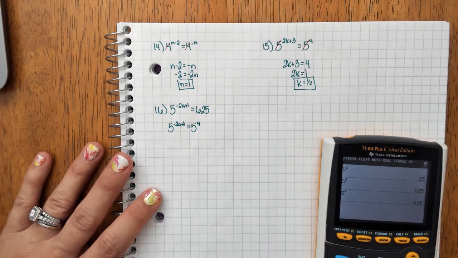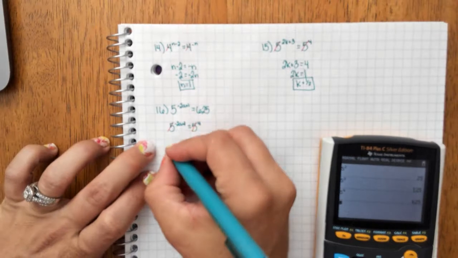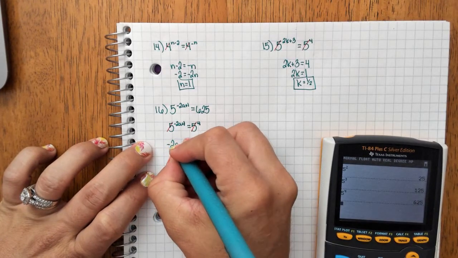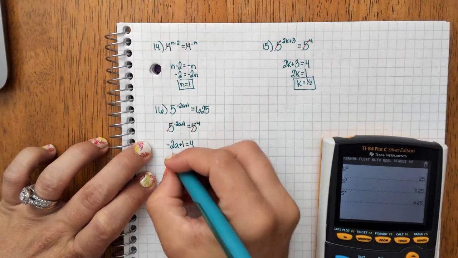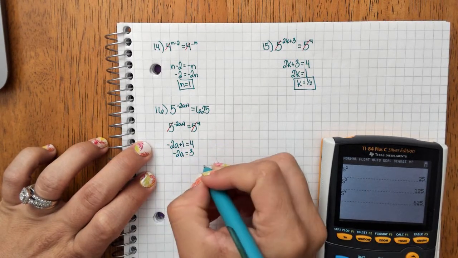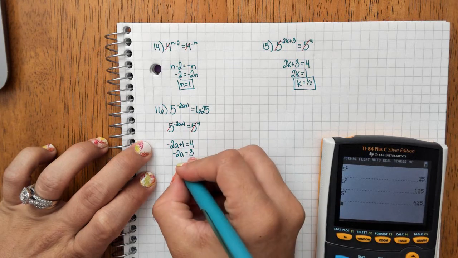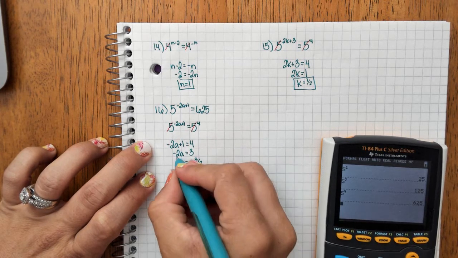Now my bases are the same. I can just get rid of them. Negative 2a plus 1 equals 4. Subtract 1 on both sides. Negative 2a equals 3. Divide by negative 2. And I get a equals negative 3 over 2.